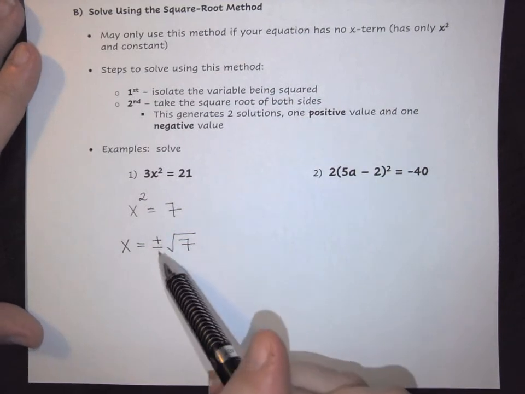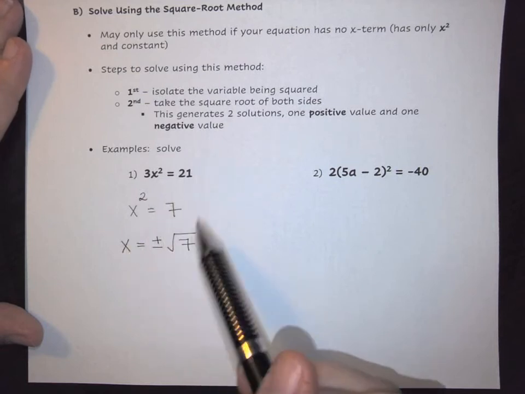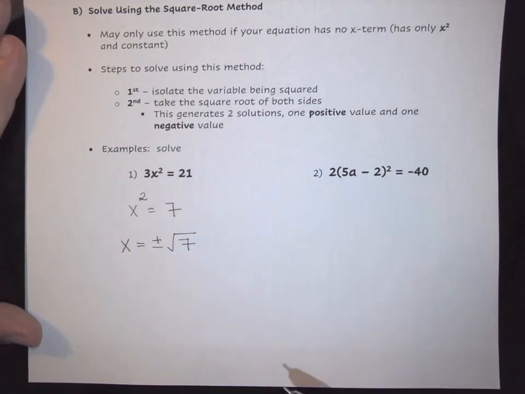Okay? Now the plus or minus signifies the fact that quadratics have two solutions. So when you take the square root of them, plus or minus applies.